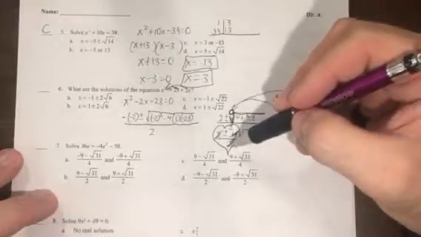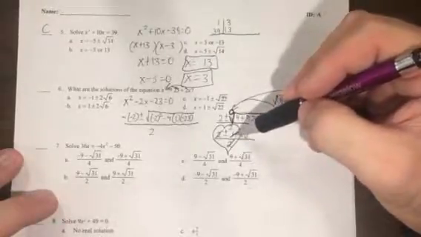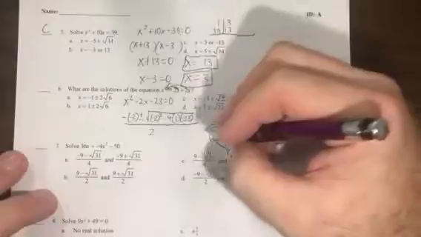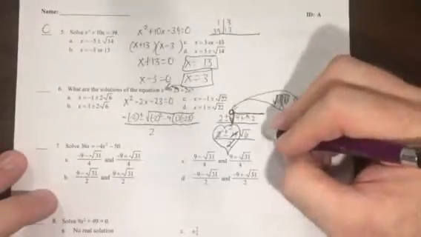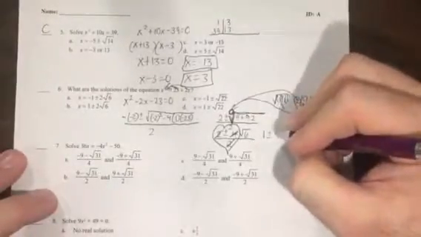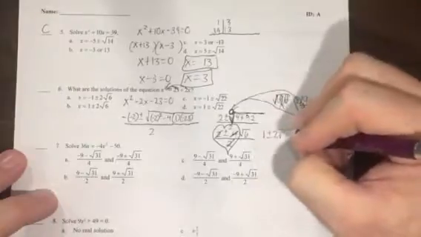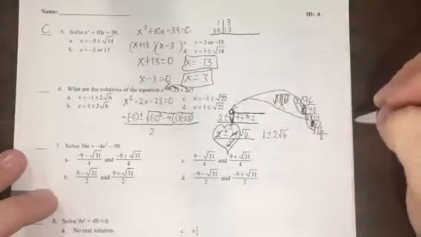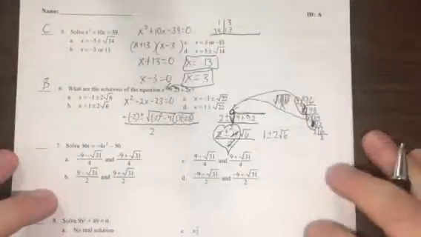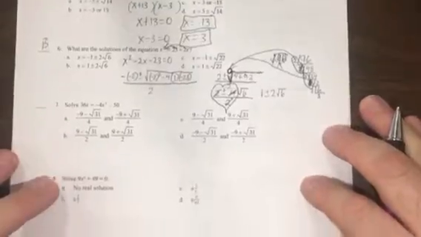If the 2 goes to 1, 2 goes to 1, what's the 4 going to go to? 2. So I'm left with 1 plus or minus 2 square roots of 6. And my answer is B. All right.